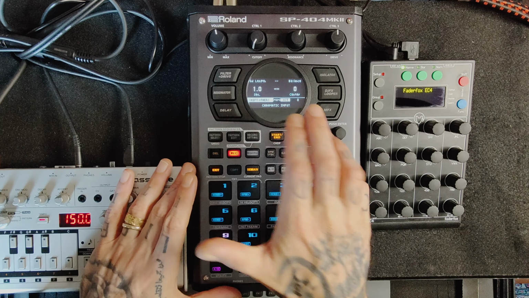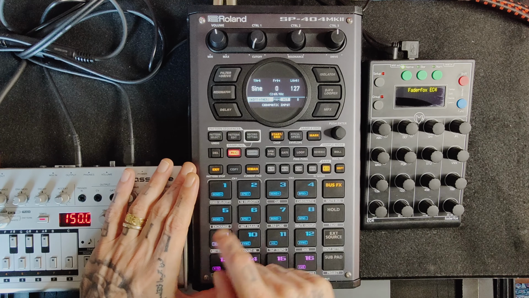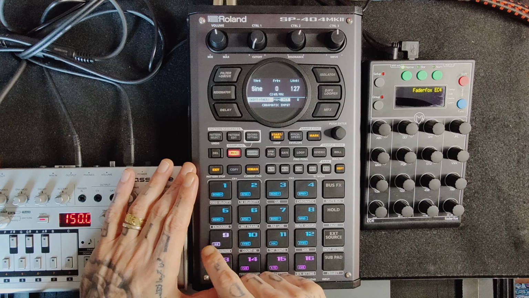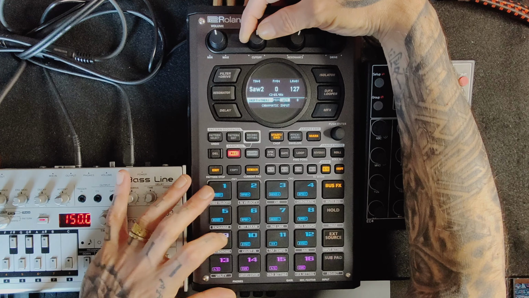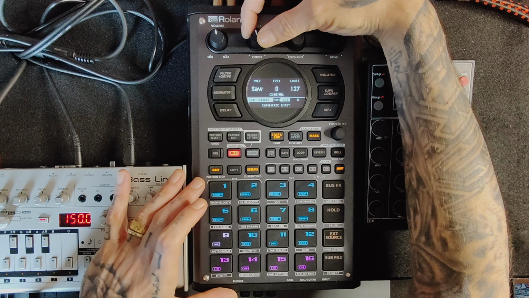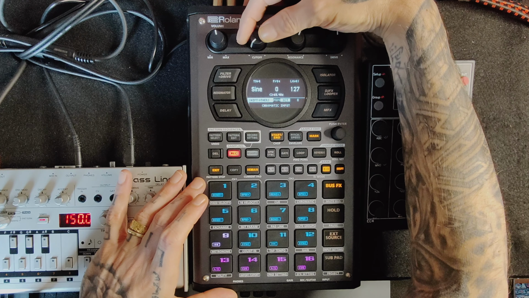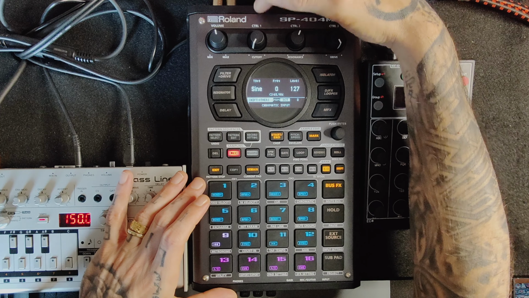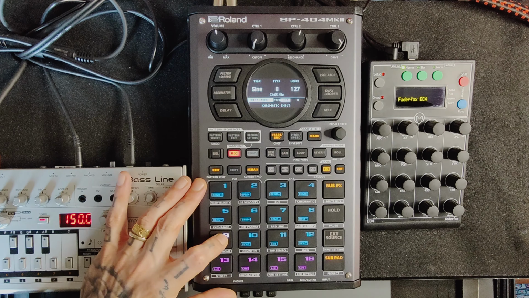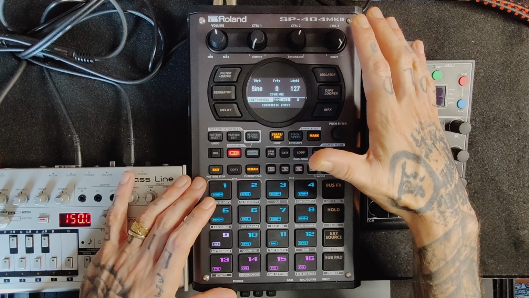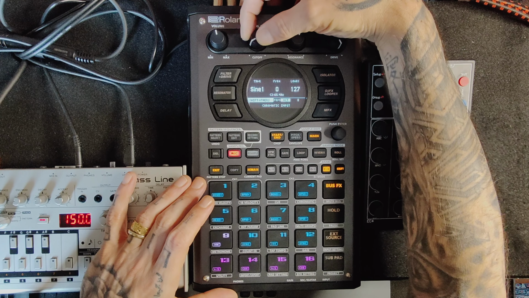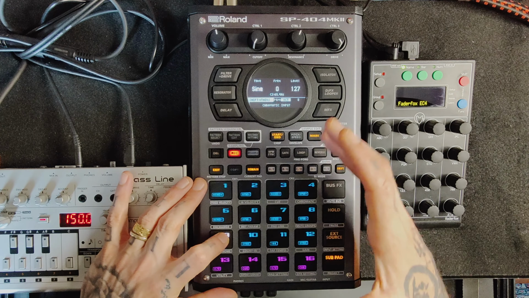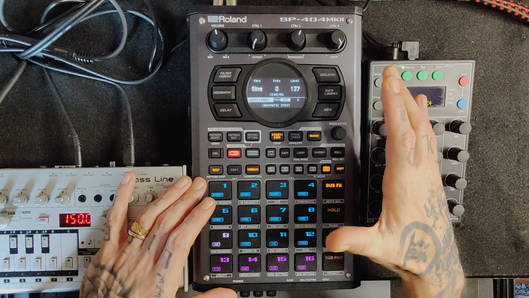So shift, record, settings, and I'm in the sound generator menu, where we can choose different waveforms, but let's stick with the sine wave for this tutorial. Of course, you can build your kick also with other waveforms, but let's generate the basic kick.